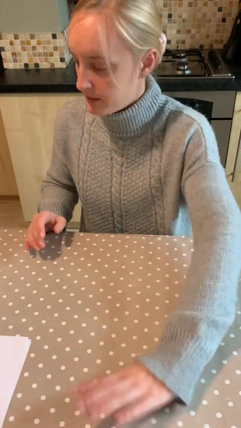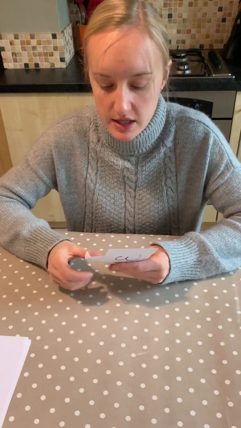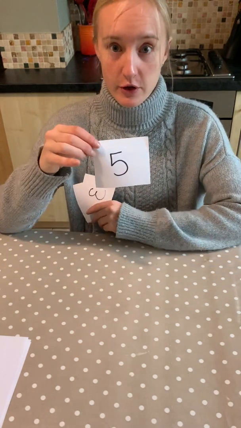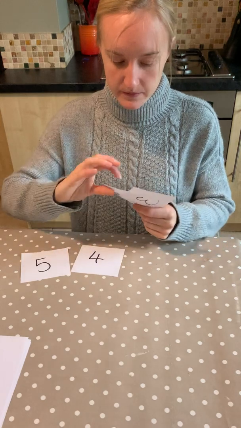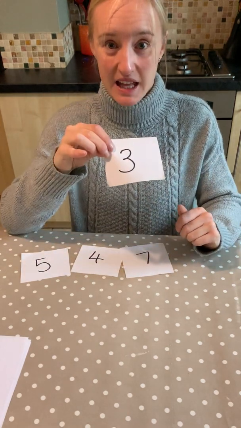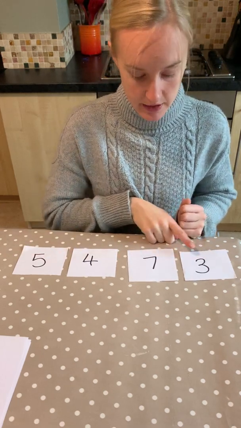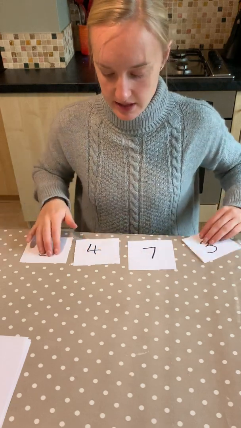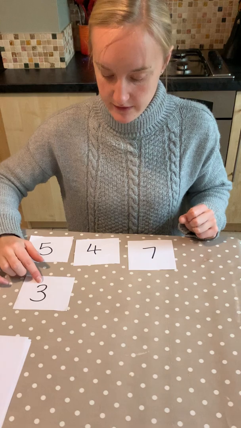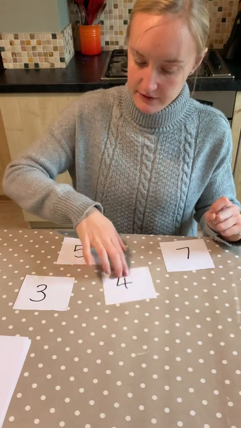Superb. I've got one more pack for you to help me with. And these numbers don't start at 0 or 1, so have a little think when I'm reading them, which is the smallest number. So I've got this number, which is 5, 4, 7, and 3. So let's check them again. 5, 4, 7, and 3. So having a look here, which is the smallest number this time? Have a look. I agree, the smallest number is 3, so this needs to go first. Which number then comes after 3? It is 4. Well done.